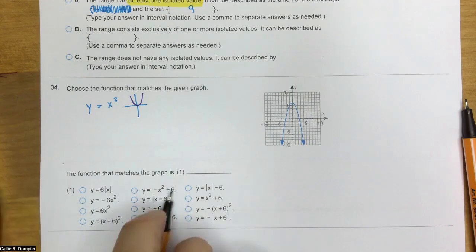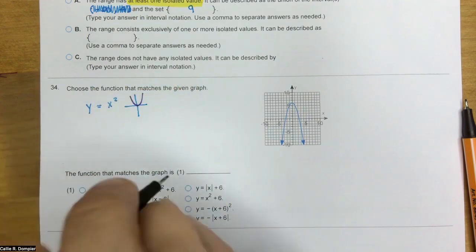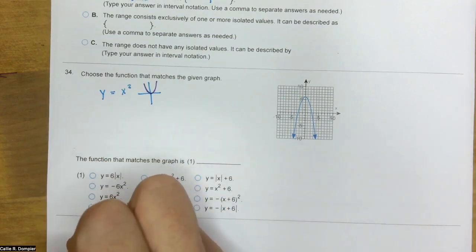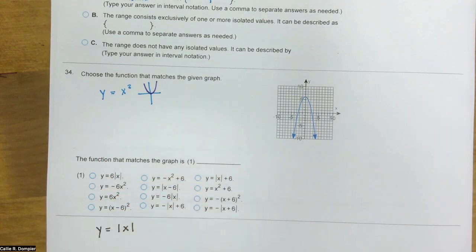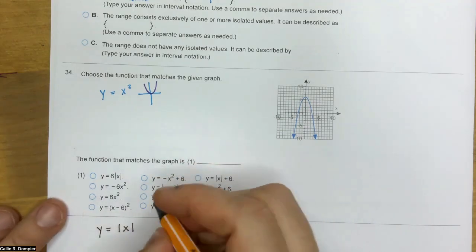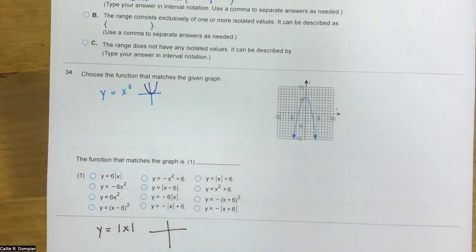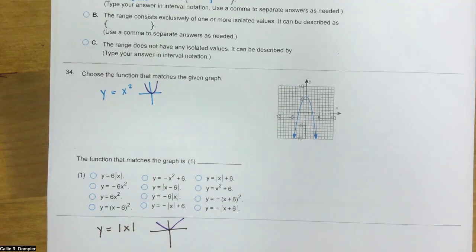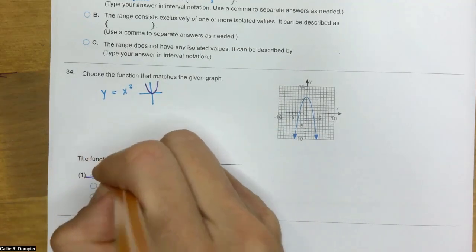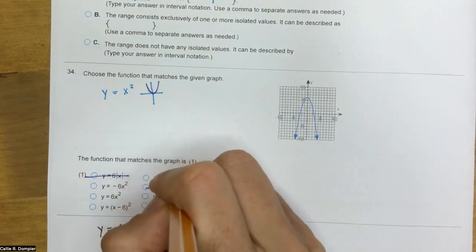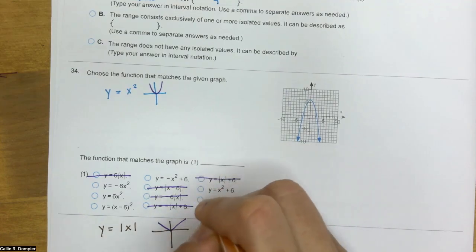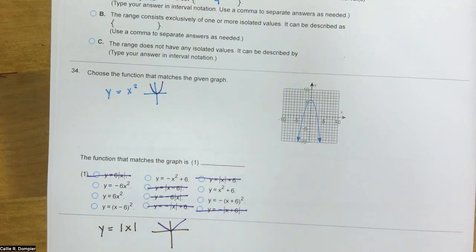Absolute value of x looks like this, right? So it's not those. It's y equals x squared.